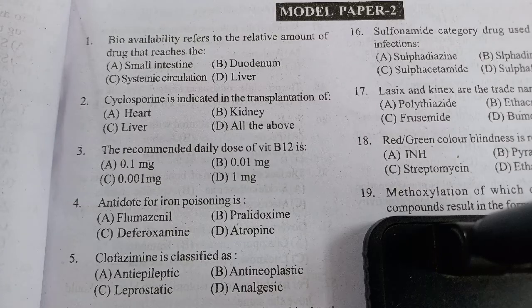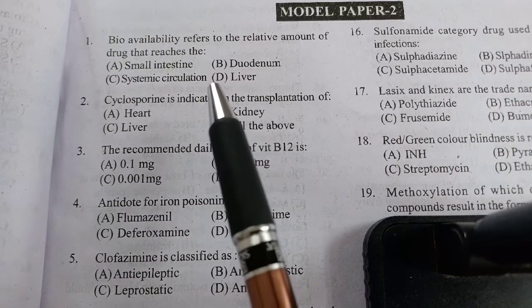In this video, we'll discuss Model Paper 2 for competitive examinations. And this is part 1. We've already discussed Model Paper 1.